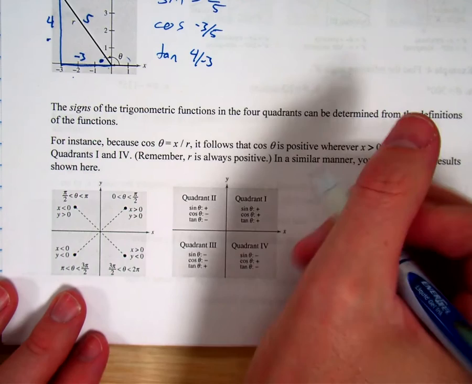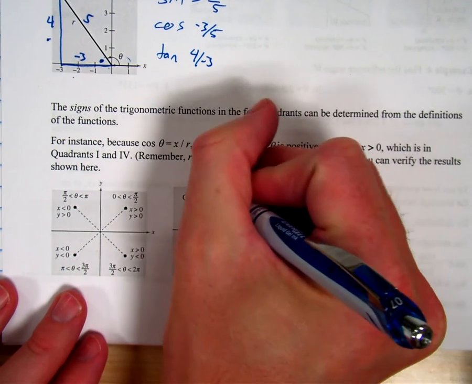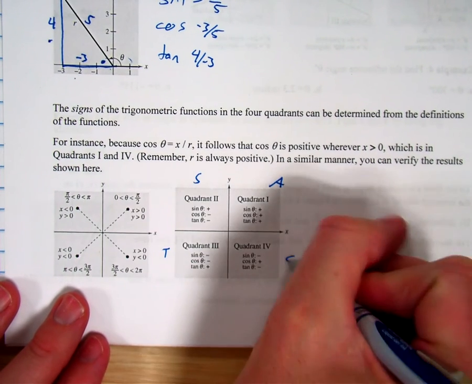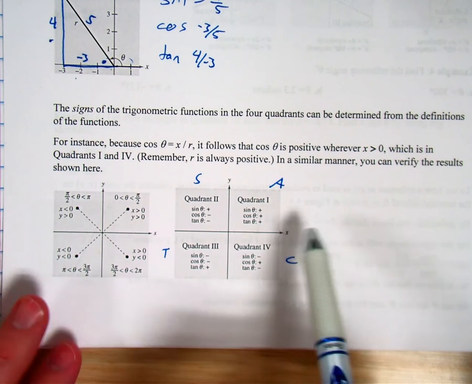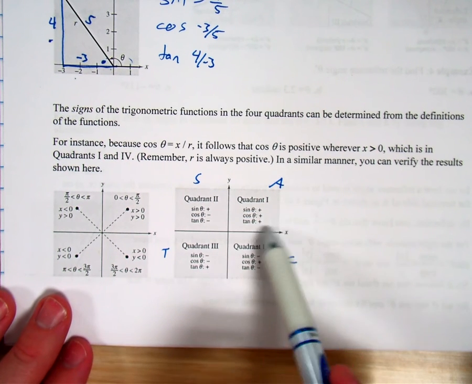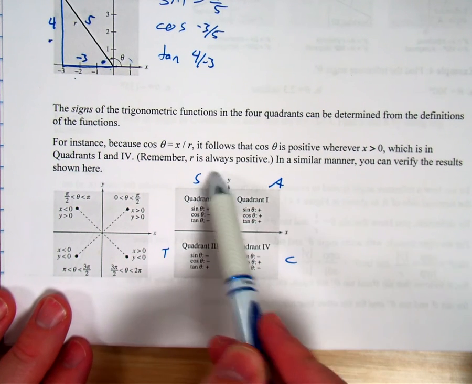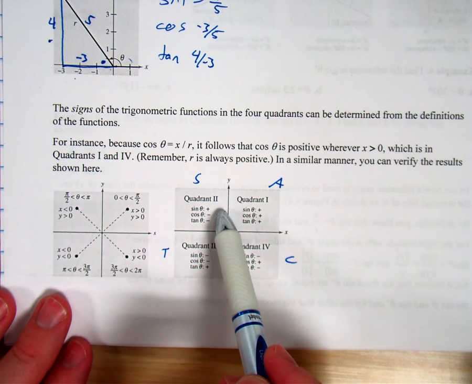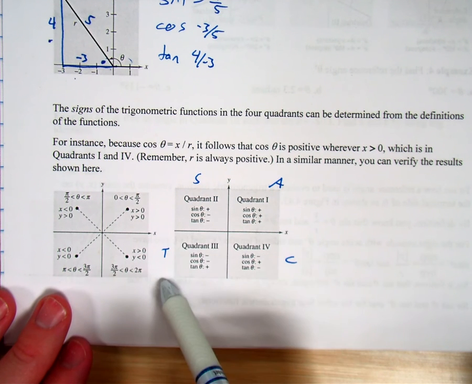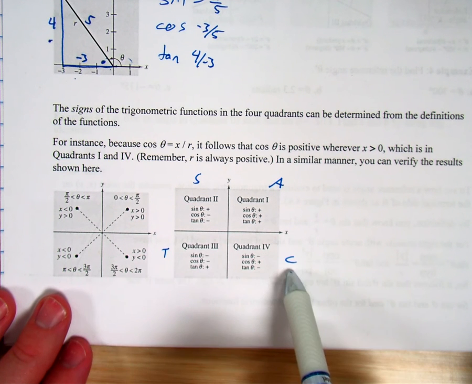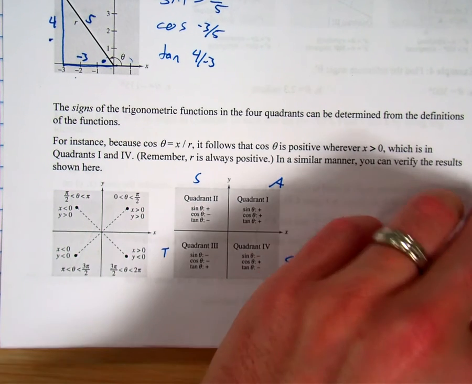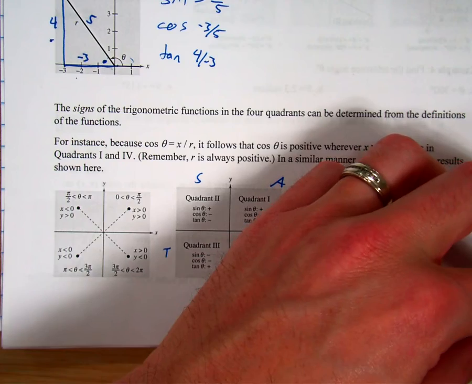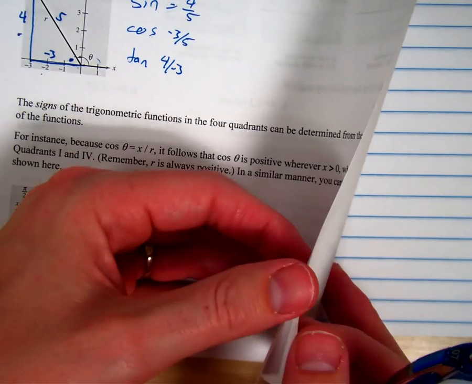A little saying for you: all students take calc. All students take calc. All obviously stands for all, everything. All students, S, sine is positive. Take, T, tangent's positive. Calc, C, cosine's positive. So there's just a little saying there to help you with that. Turn the page.